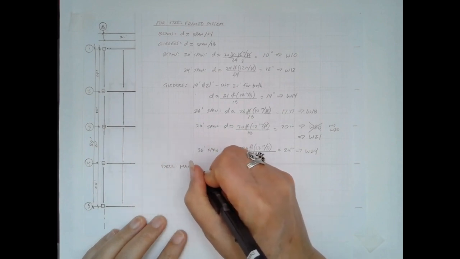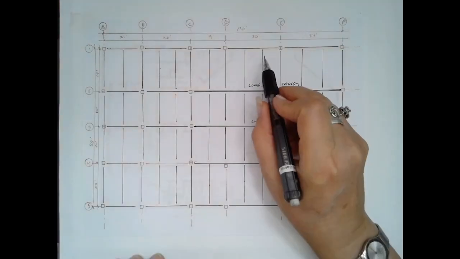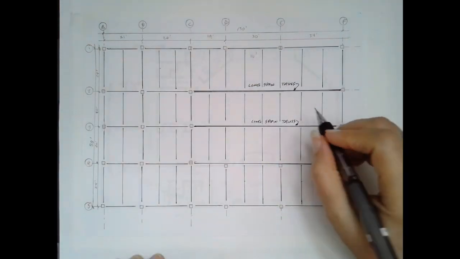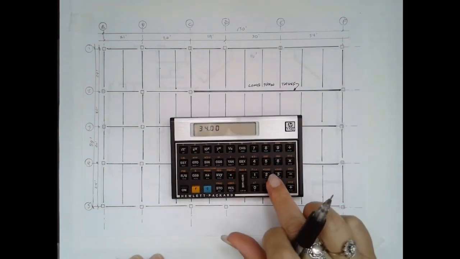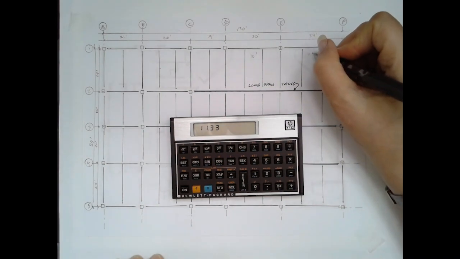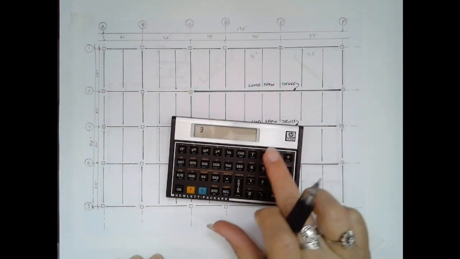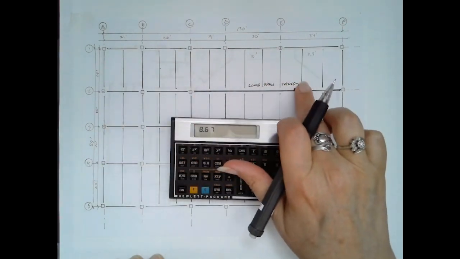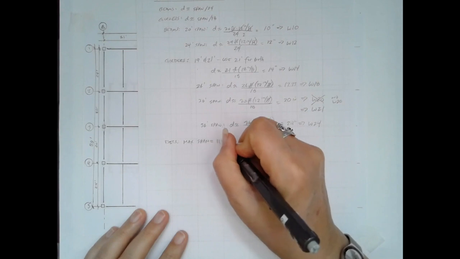Then we want to estimate the deck. We look at the maximum span there. I've got 10 feet on the 30-foot span, and then 34 over 3 is 11.3, and that's the largest of all of those. It's only 8 foot for some of those, so I'm going to use the 11.3 feet.